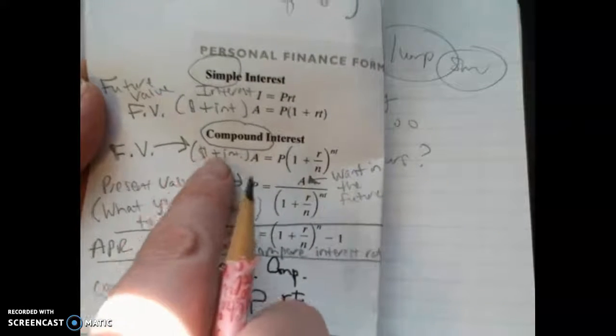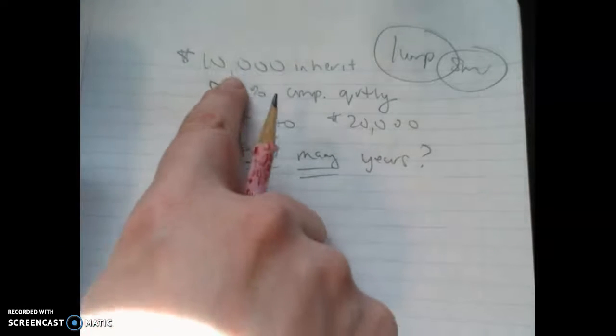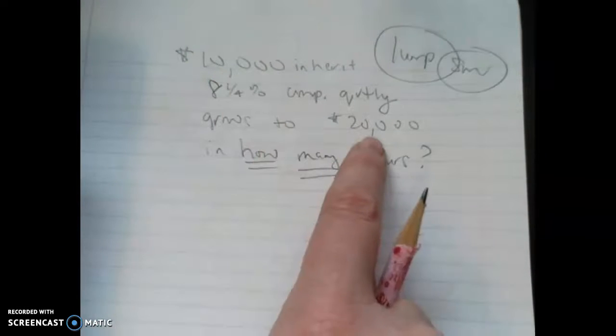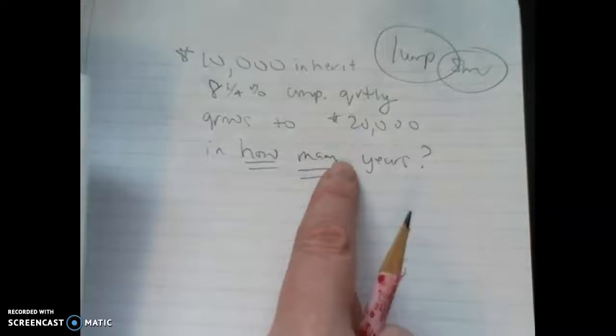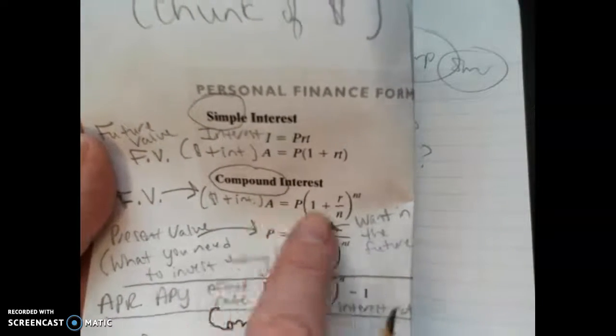This is when you want to know the future value of money. This is when you have a goal and you want to know what you need to invest today. Well, I know what I have, actually, and I know what it's growing into. So I'm trying to figure out time. So I actually know A and P this time, so I'm going to use a simpler formula.